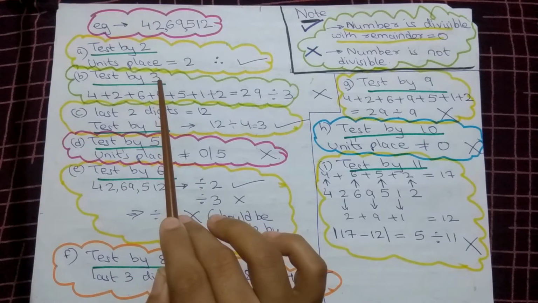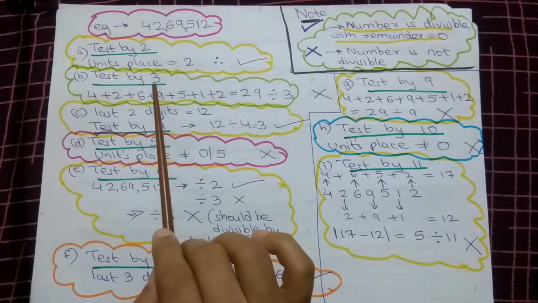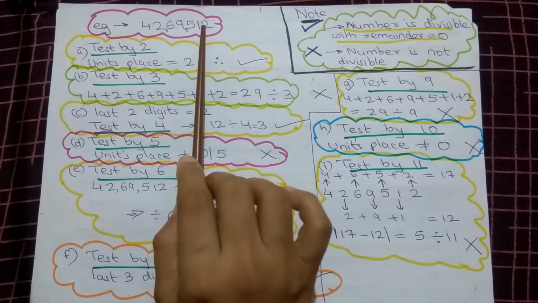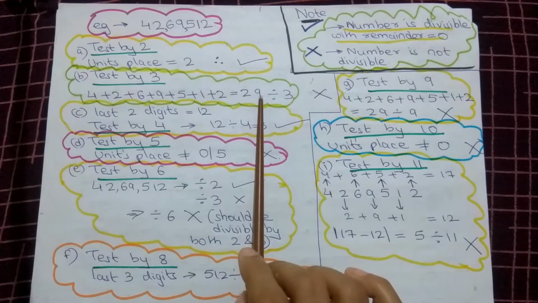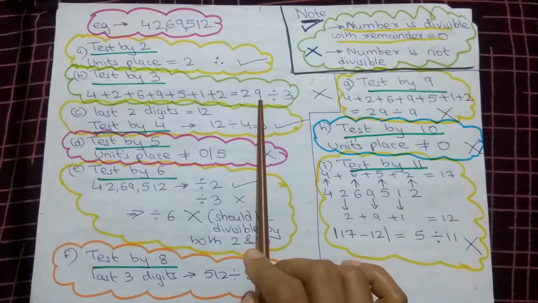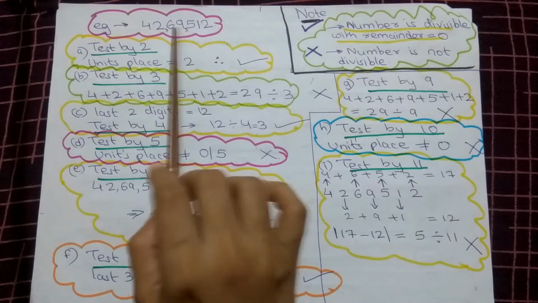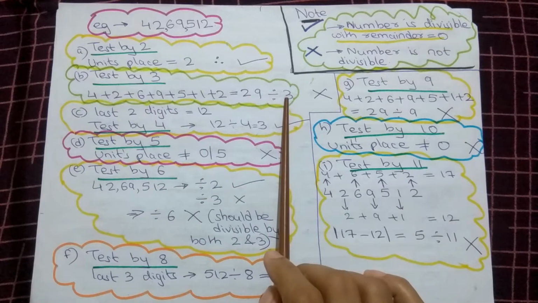Divisibility test by number 3, that means the sum of digits should be divisible by 3. When we add all the digits in the original number, we get the sum as 29, which is not divisible by the number 3. So this number is not divisible by the number 3.